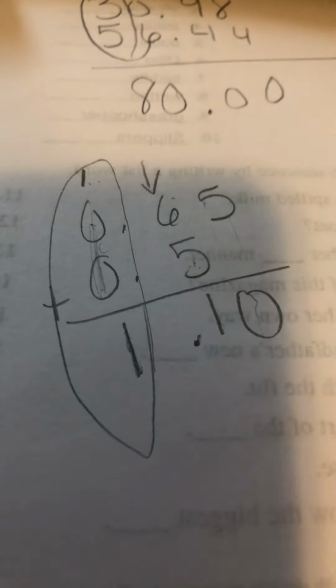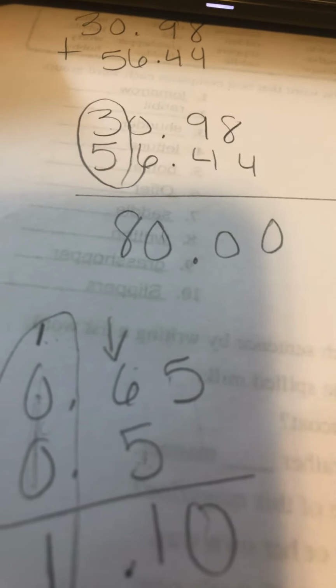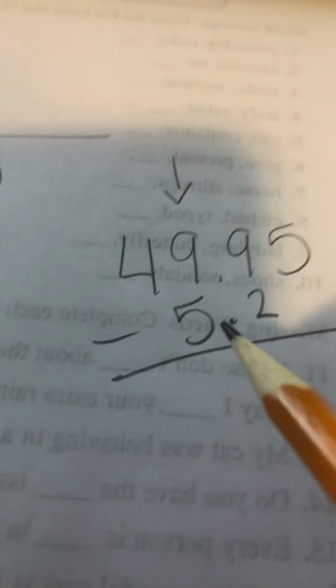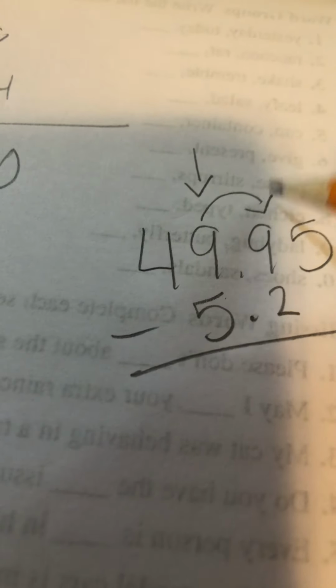All right. I'm going to do one more rounding because to me that one is a little bit more challenging, especially when you have blank spots. So I'm going to do 49.95 minus 5.2. Okay, so the first place that has two non-zero digits is the ones place. So I'm going to use the tenths place to tell me what to do.